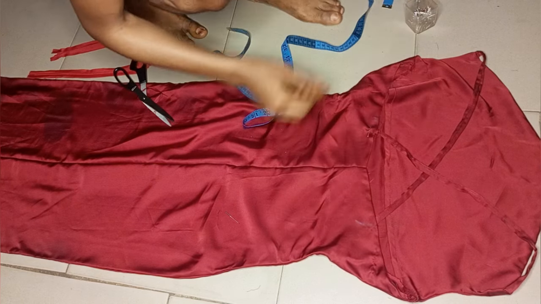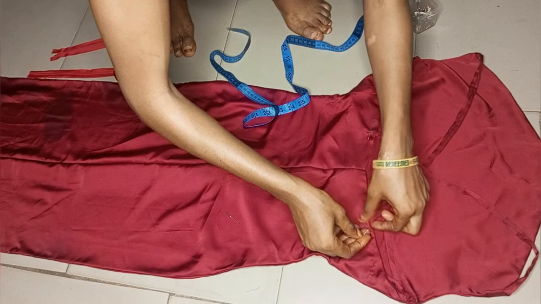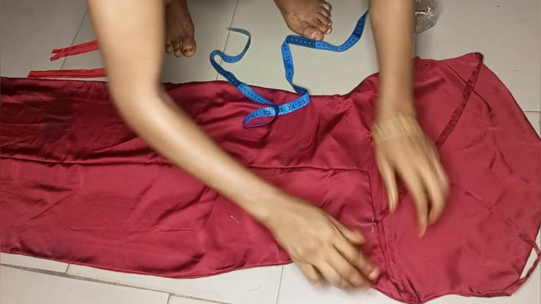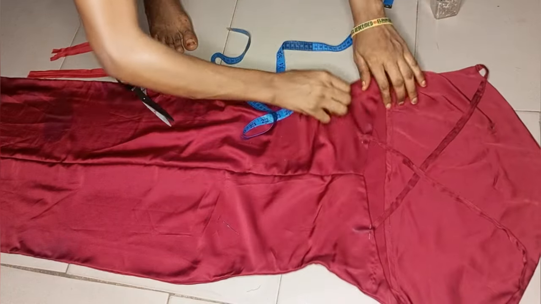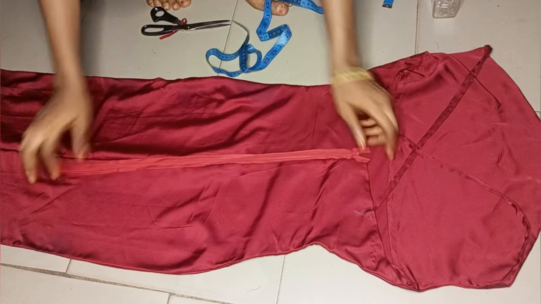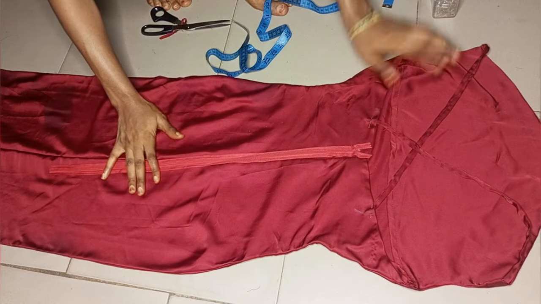So we are almost done with this video. This is all for this tutorial. What we are going to do next is to add our zipper. So I'm going to go ahead and open the zipper up and add a zipper.